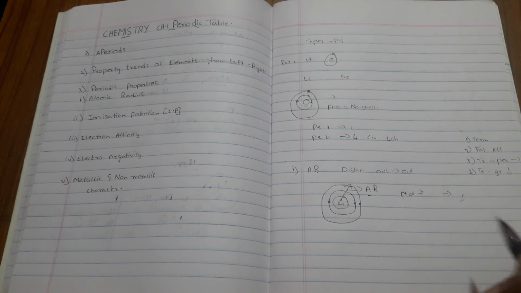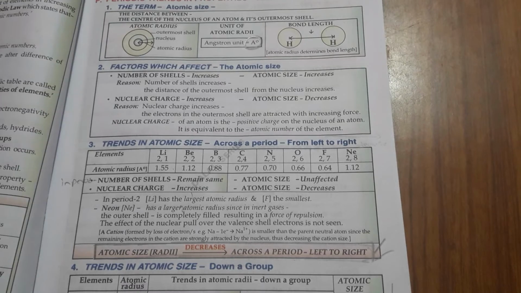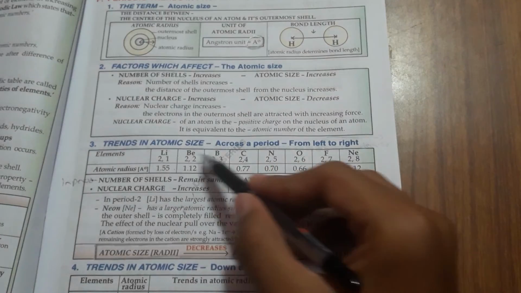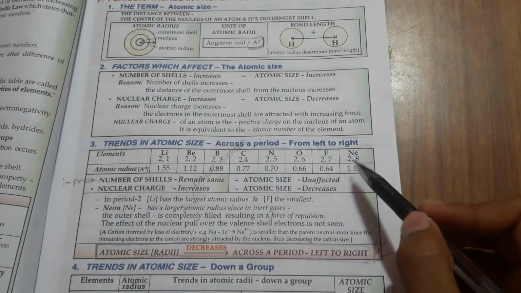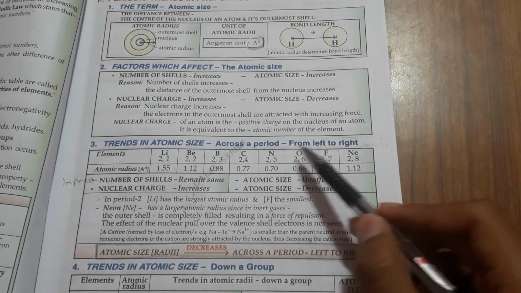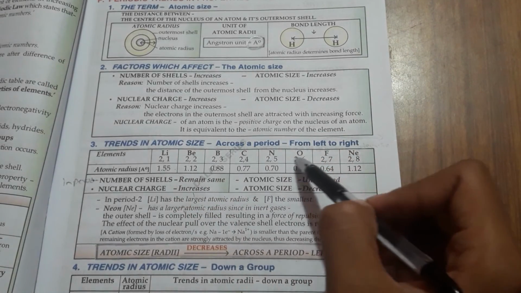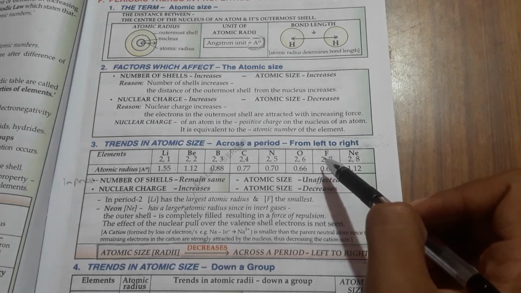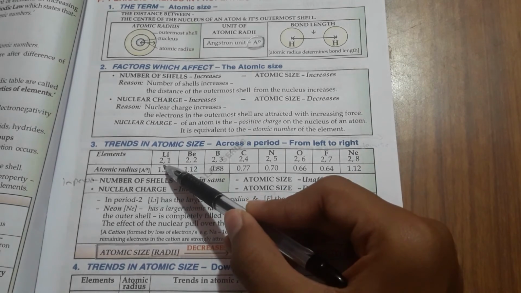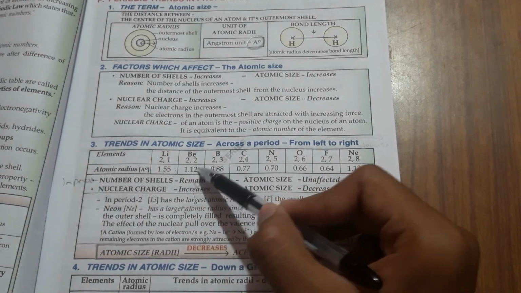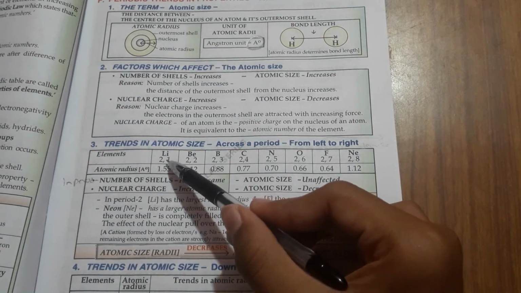I will show an example. See here, all these elements are of period 2: lithium, beryllium, boron, carbon, nitrogen, oxygen, fluorine, and neon. All of these have two shells.